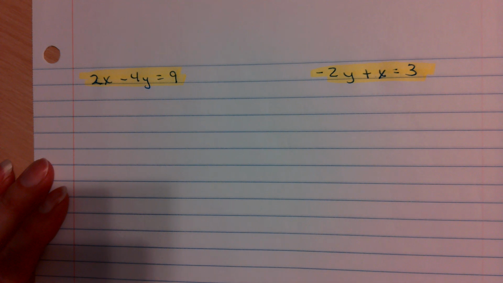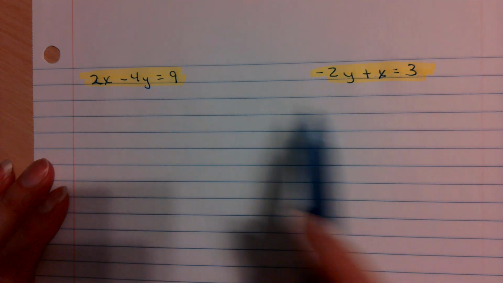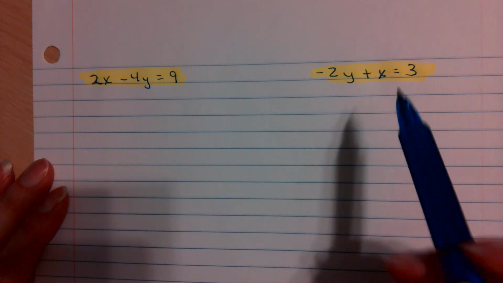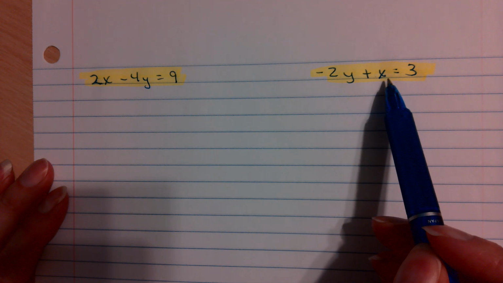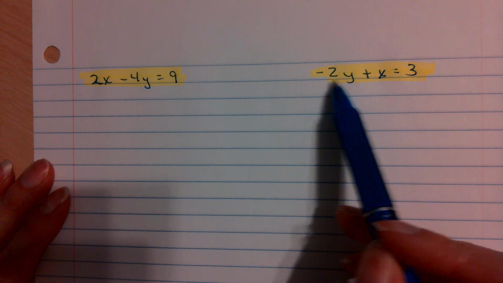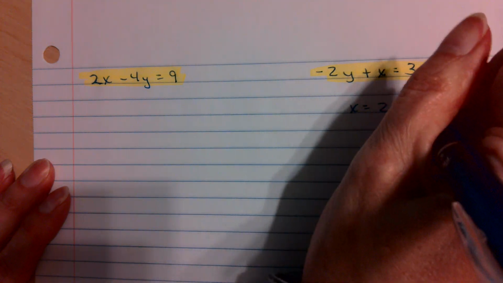All right, here's another example. Again, solving by substitution, so I'll have them written side by side. In my mind, it looks easier to solve this equation for x. I'm just going to add 2y to both sides. So x equals 2y plus 3.